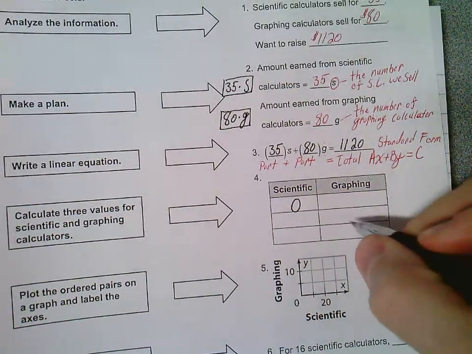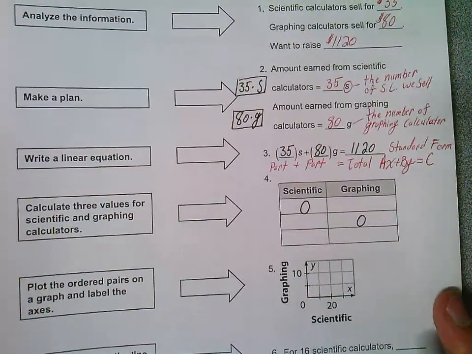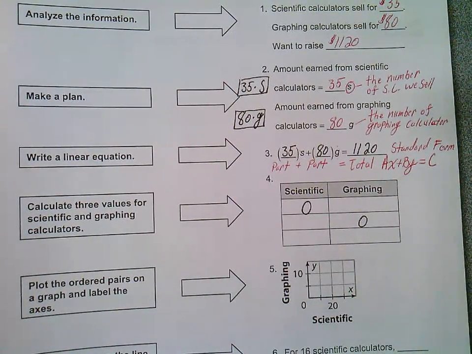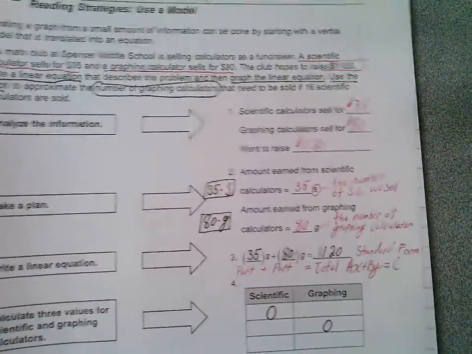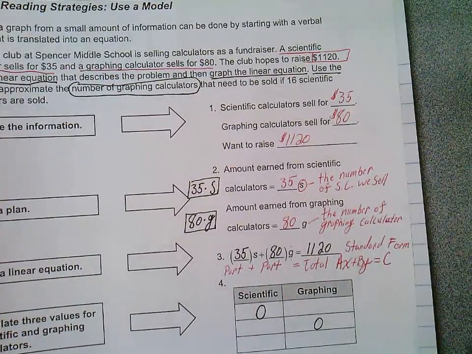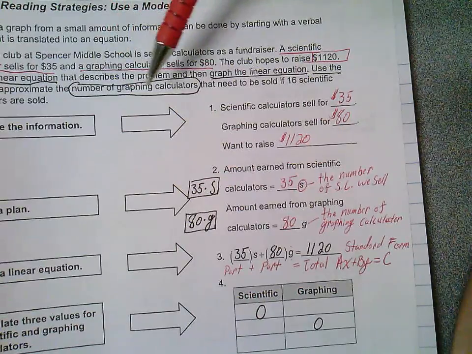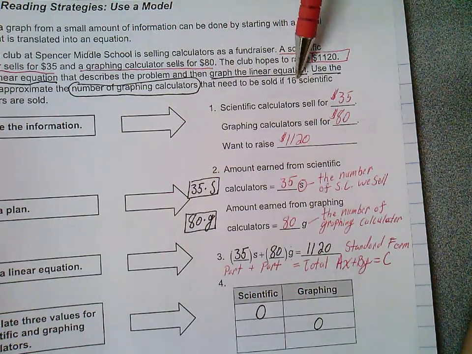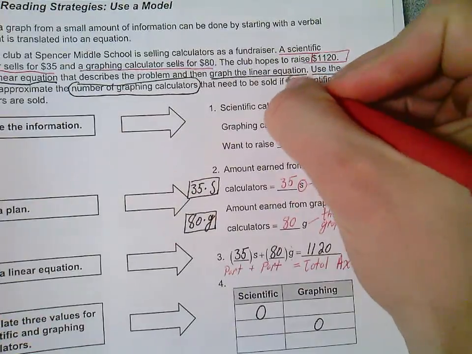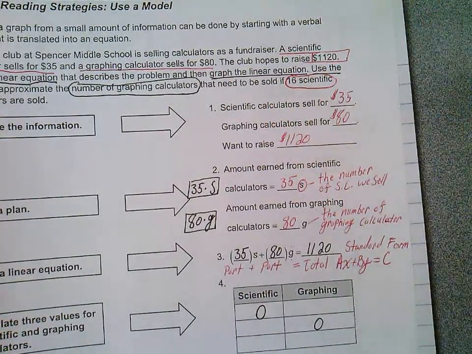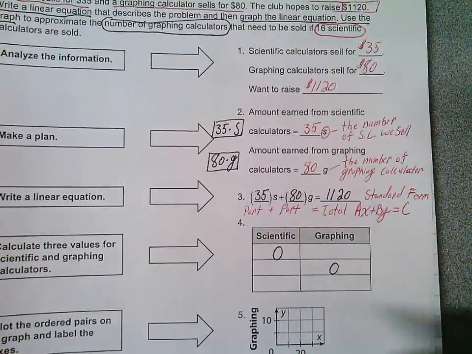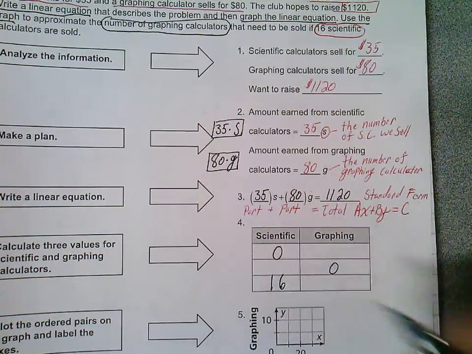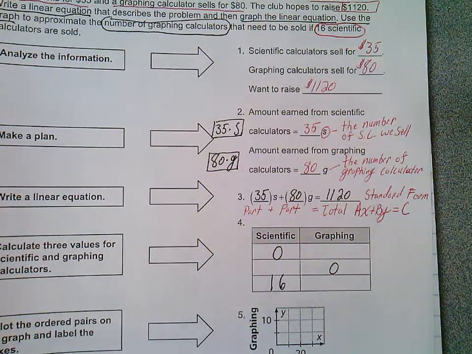What happens then if I sold 0 graphing calculators, if everybody wanted a graphing calculator? And then the last point comes from the question, which says, approximate the number of graphing calculators that need to be sold if 16 scientific calculators are sold. So the last point we're going to look for is the value where 16 scientific calculators are sold.